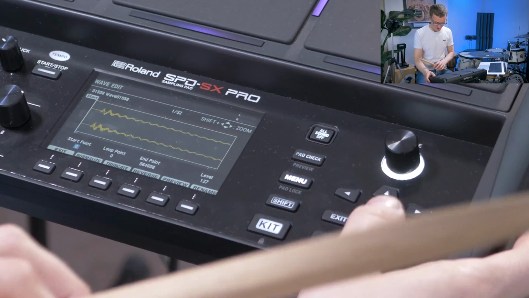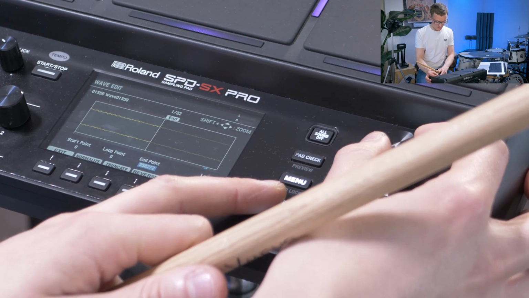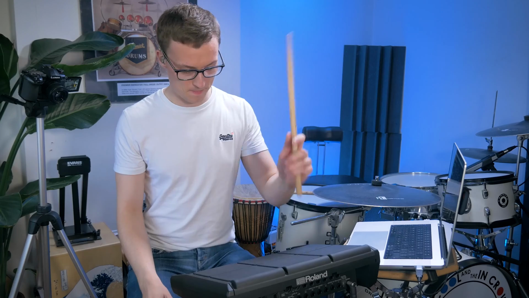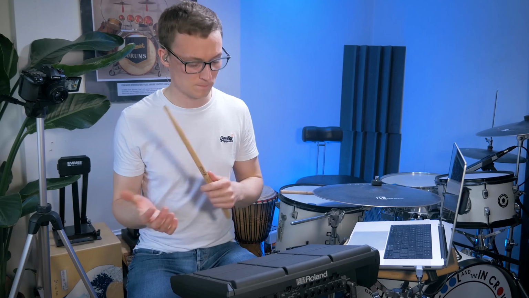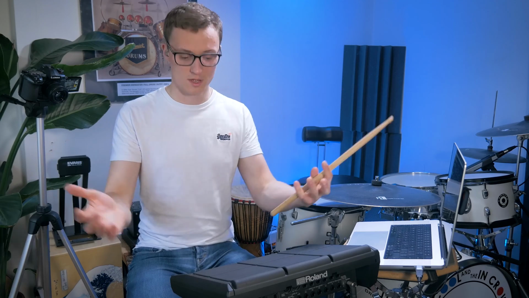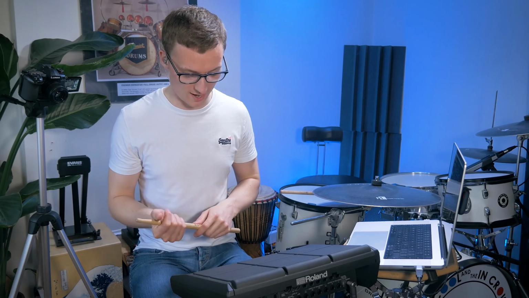So let's go back to wave edit, go along to end point. I'm going to use shift again, and I'm going to move it to there now. Okay, exit again. Okay, right. So that's probably not absolutely perfect. I could check it with a click, but I'm not going to do that right now. I'm sure you guys can work out how to do that.